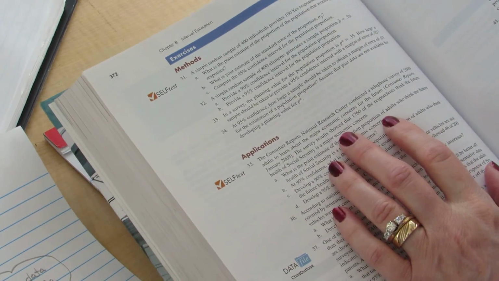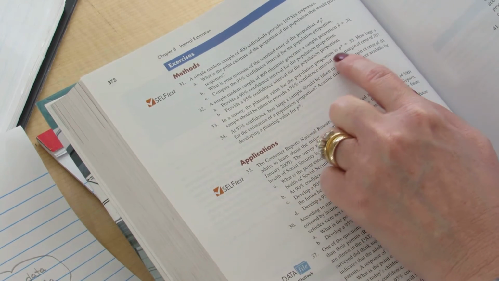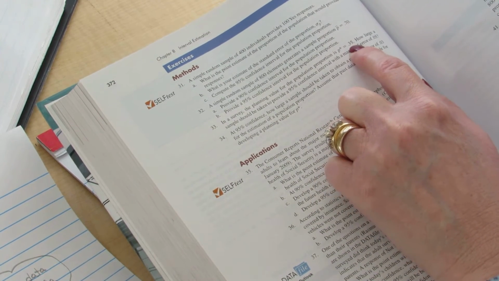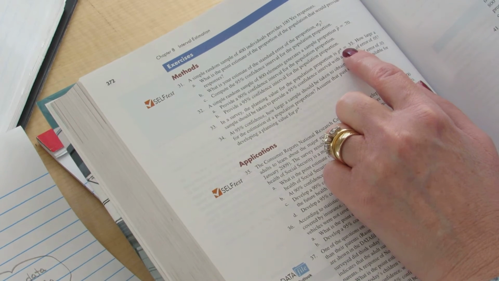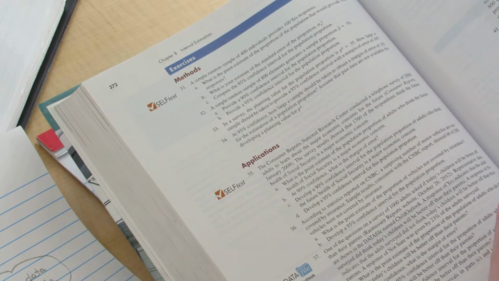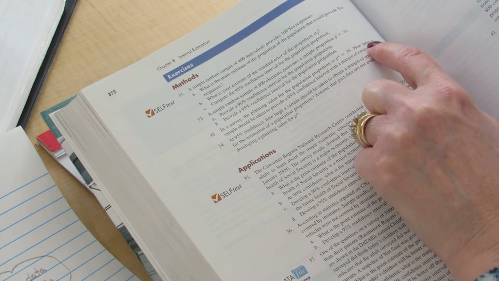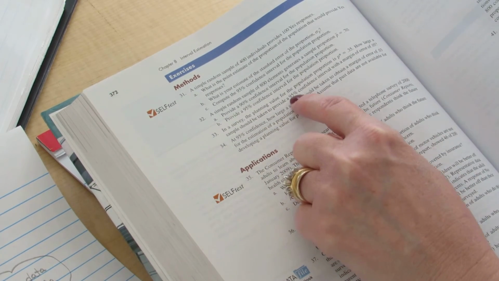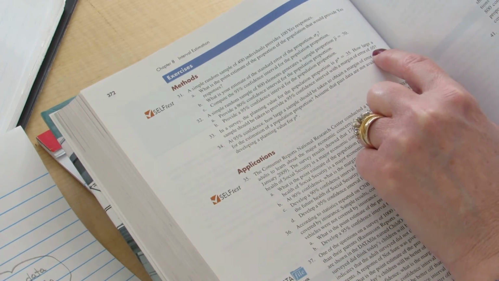Problem number 33 states, in a survey, the planning value for the population proportion is P star = 0.35. So that's just their notation of perhaps a sample survey that they did a while back that they're using as their gauge for what they anticipate the next group might answer. How large a sample should be taken to provide a 95% confidence interval with a margin of error of 0.05?